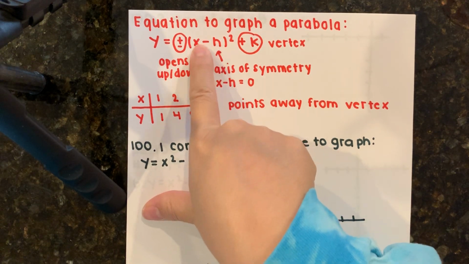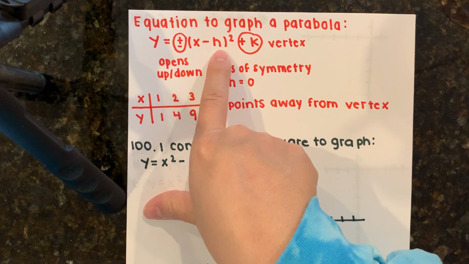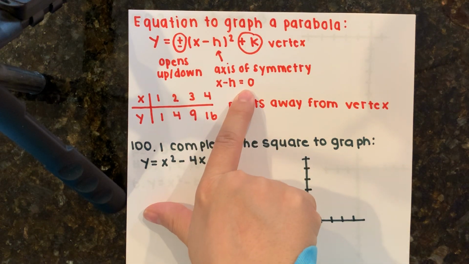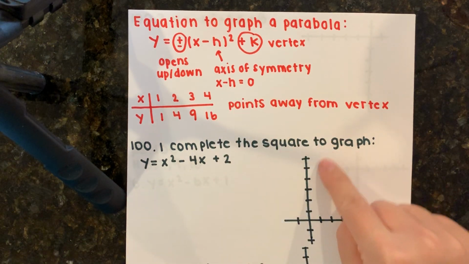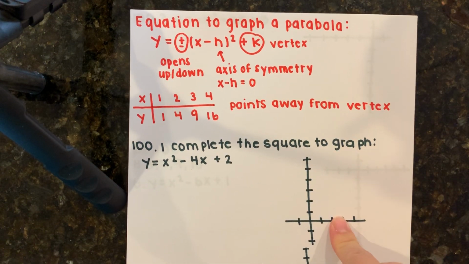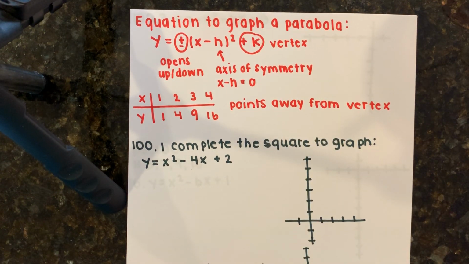This is going to be your axis of symmetry. This tells us the axis of symmetry. So you're going to set whatever's in parentheses equal to 0, and that will be where it's going to cross the x-axis. So where on the x-axis that you're going to draw your parabola. And then the vertex is where you're going to start your parabola, so the number on the outside. So this equation does need to be written down somewhere.